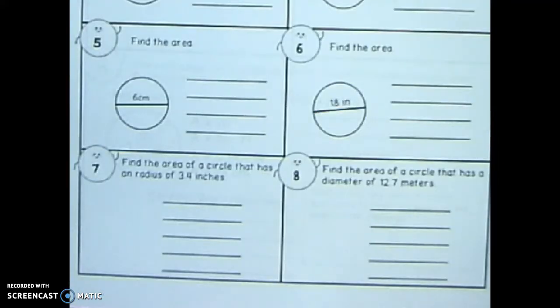Number 5, find the area. First thing we do is write down the formula. Area equals pi r squared. Area equals 3.14 times the radius. This is going all the way across, so this is my diameter. To find the radius, divide that by 2, and you will get that the radius is 3. So plug in 3 squared.